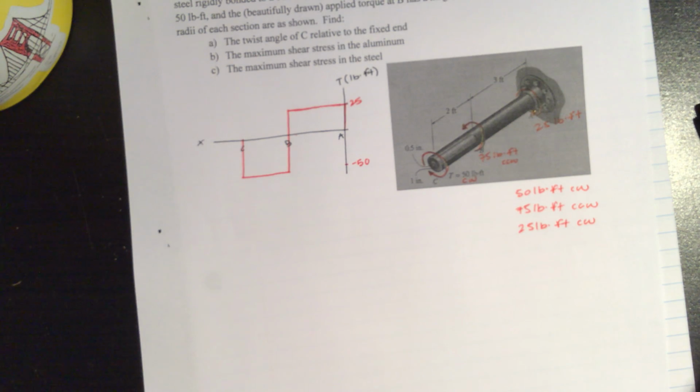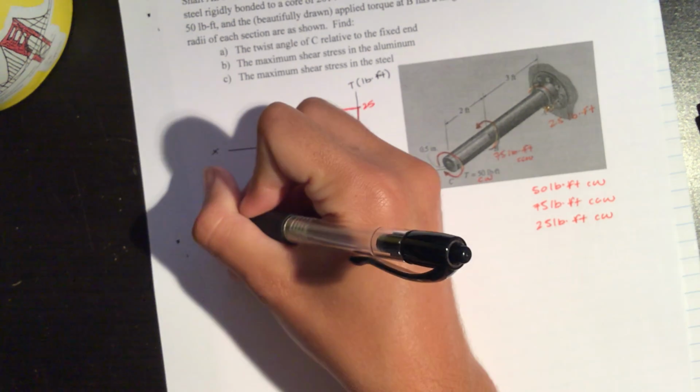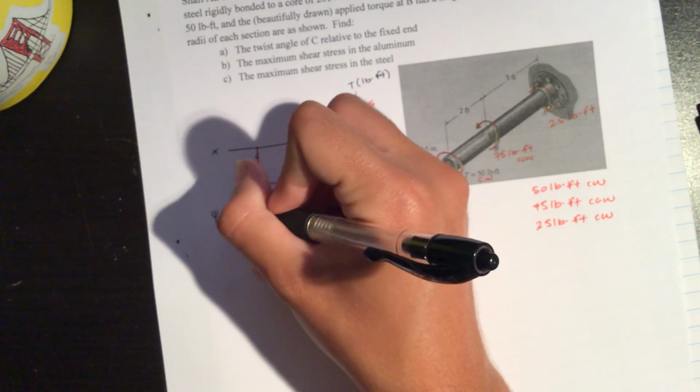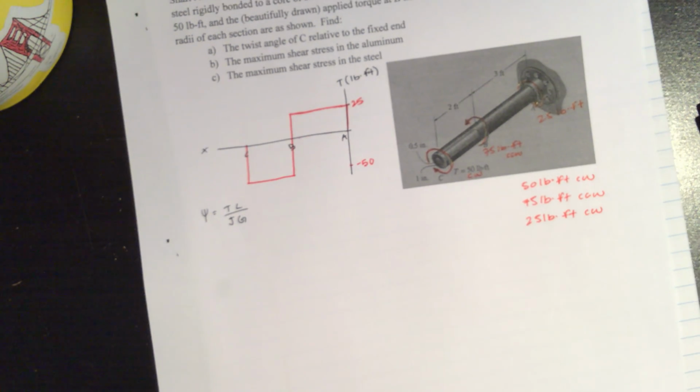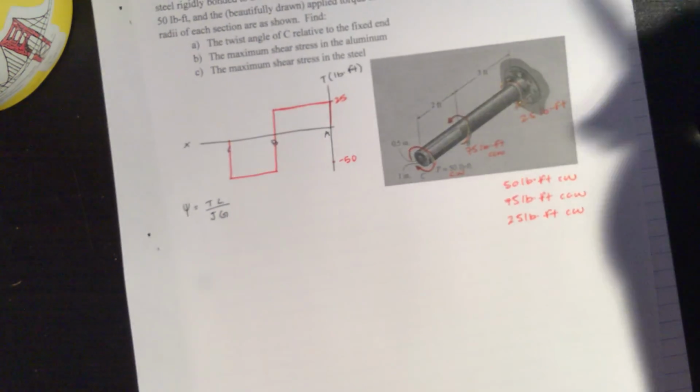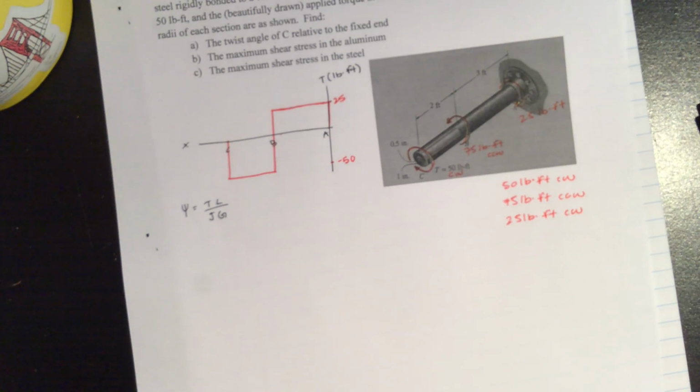So now that we have our torque diagram, we can start solving for our twist angle. The equation for that is going to be TL over JG. I also have to address that since there are two different materials, we're going to have two different moduli of rigidity.